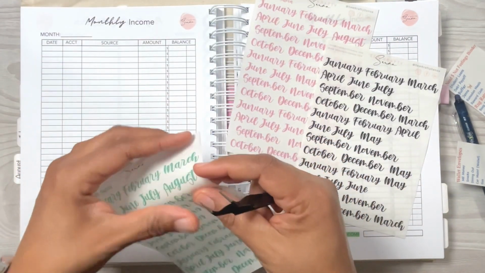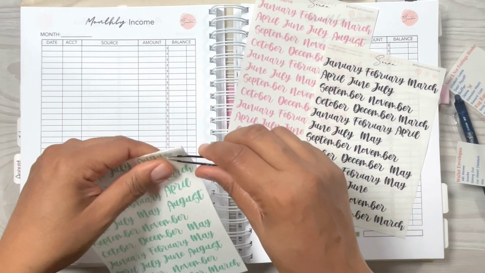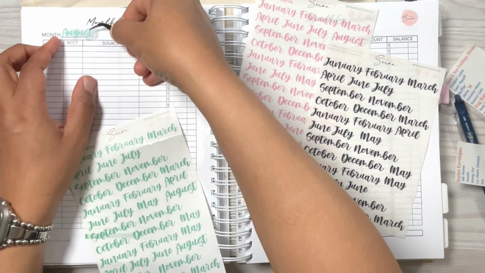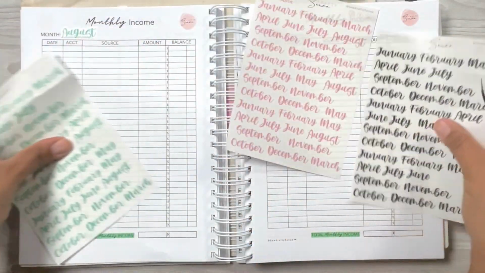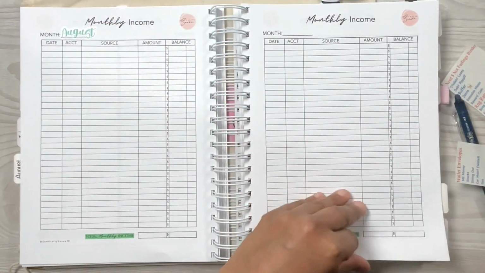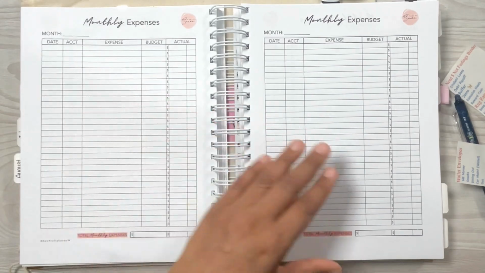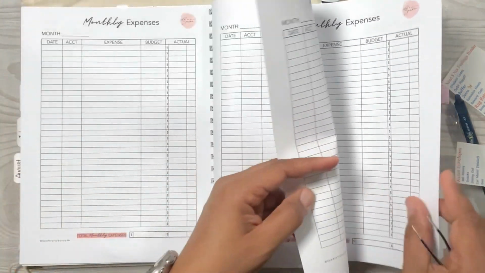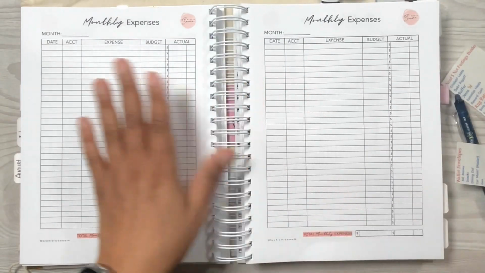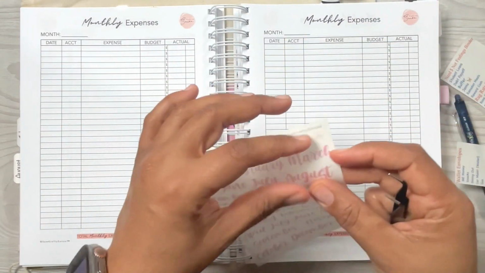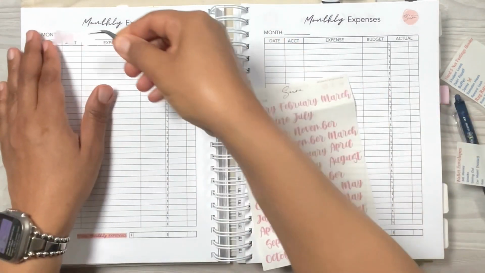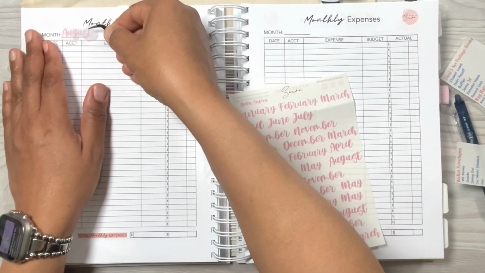So we're in August. So income is always green. So I'm just going to put the month header here for August. Okay. And I give 2 sheets for monthly income. For monthly expenses in the book, you get 1, 2, 3, 4. So you have enough space to write out all of your expenses, because if you're anything like me, you fill these sheets up. So, but hopefully I will only fill up 2.